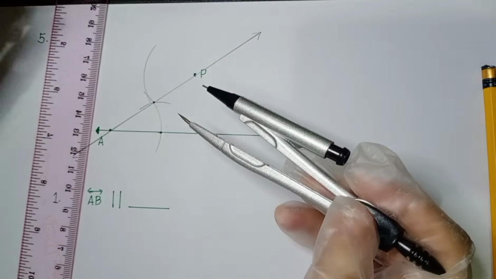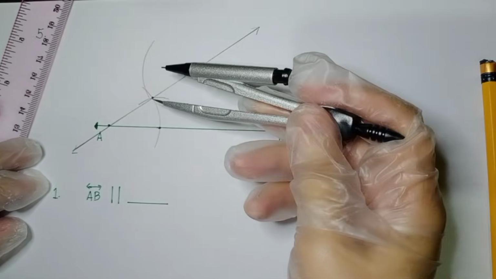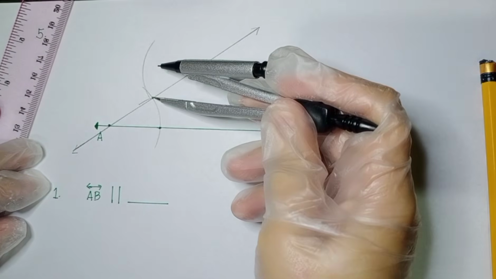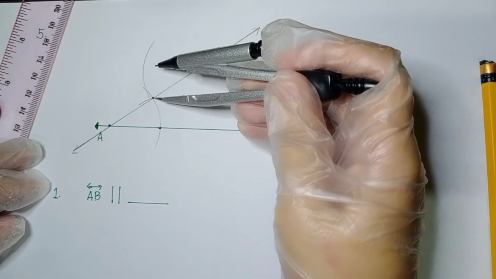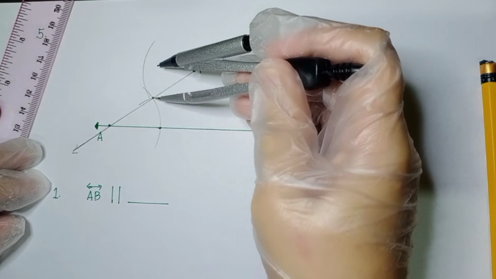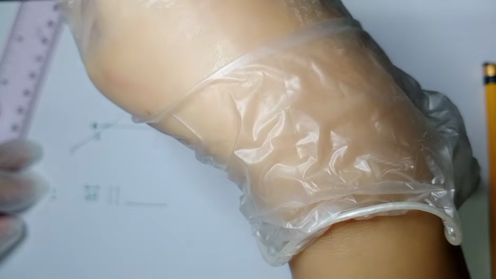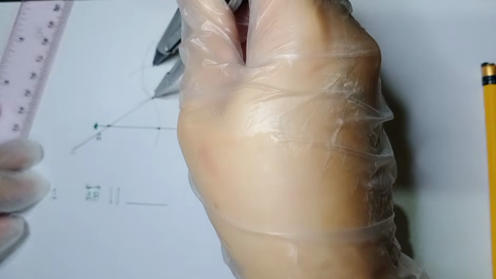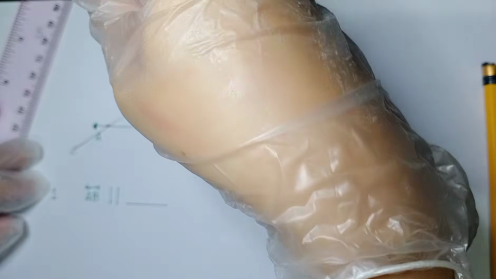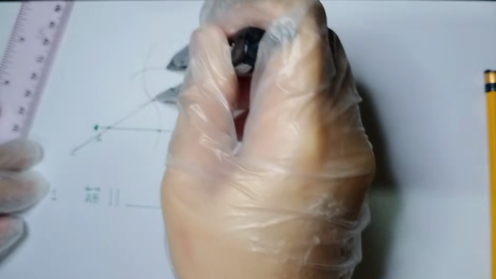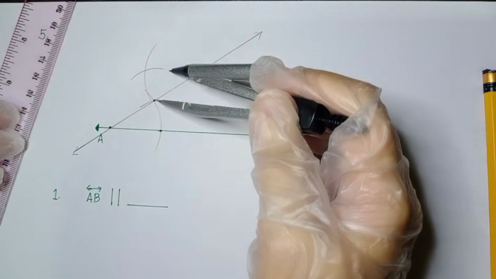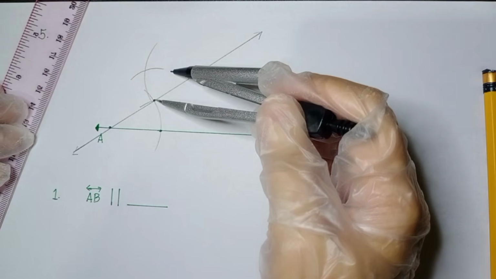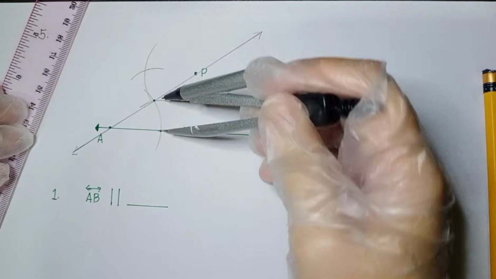Now, after that, anong next? From here, dito naman. Okay. So, ayan. So, from here naman, gagawa ulit tayo ng arc. Nagfo-focus yung camera sa aking kamay, pero sana nakikita. Okay, ayan. So, kanina, nandito tayo.